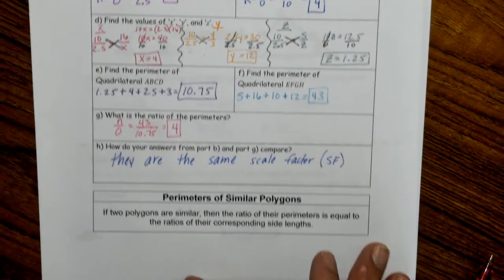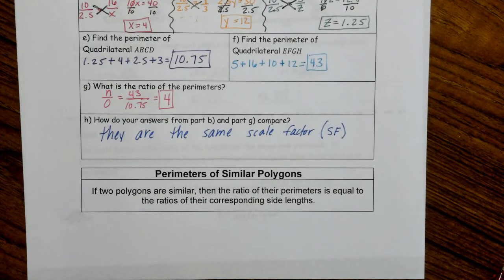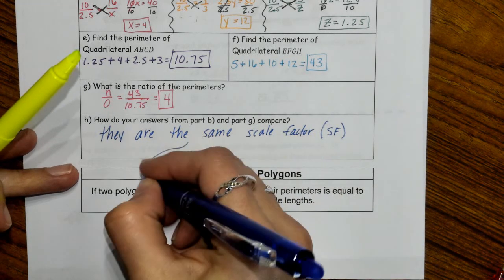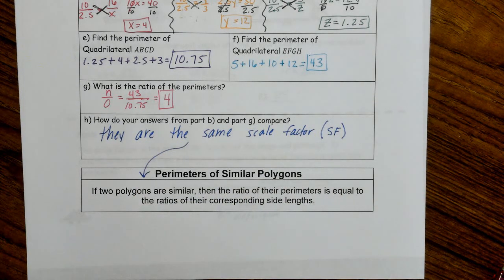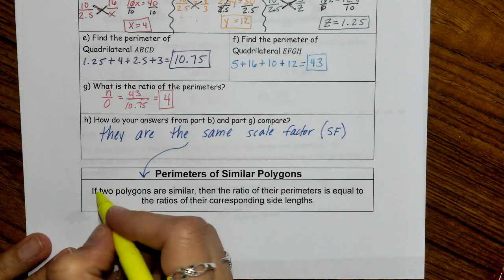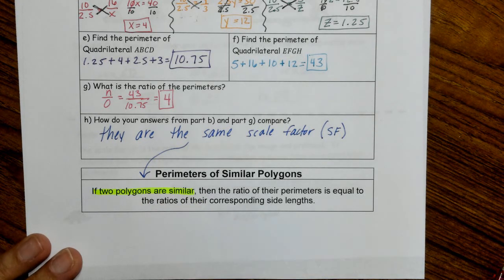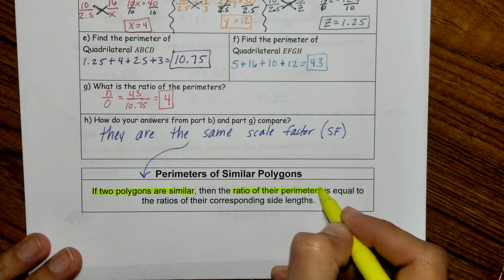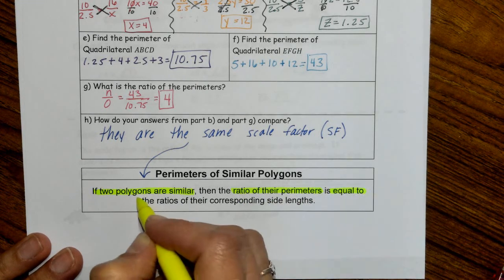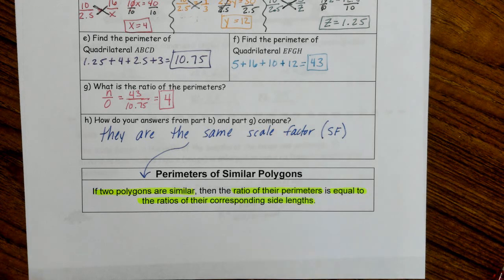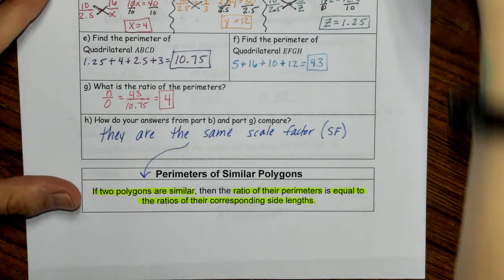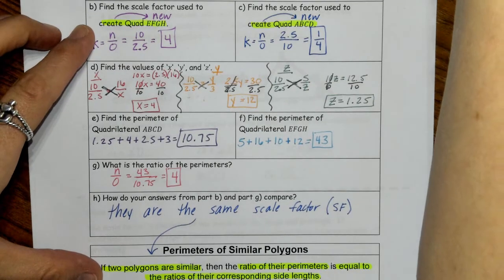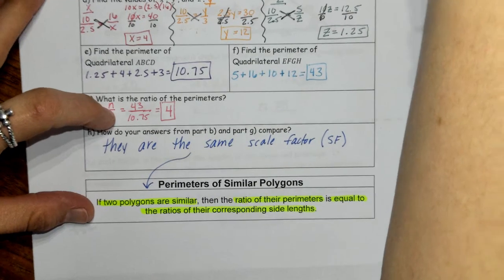The last thing we look at is verifying what we just talked about. So here, going from here down to here, your perimeters of similar polygons. If two polygons are similar, prove it with the sides, they have scale factor, the ratio of the perimeters is equal to the ratio of the corresponding side lengths. So whatever scale factor you get for the side lengths, you use that same scale factor for perimeter.